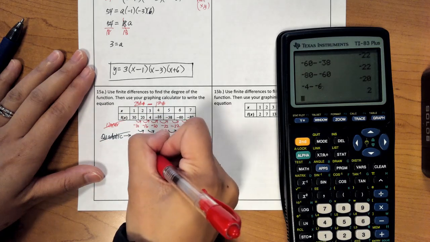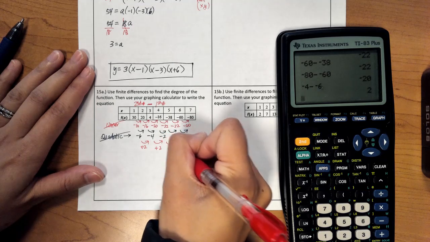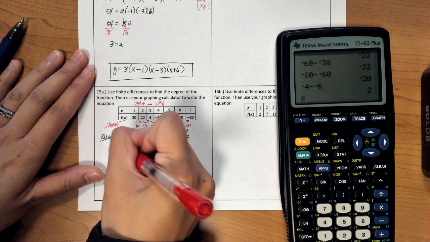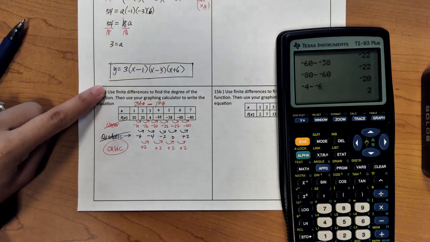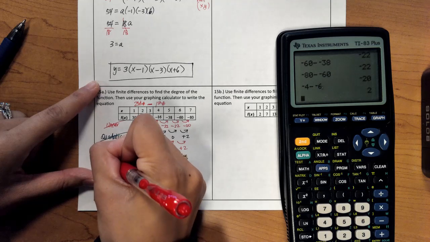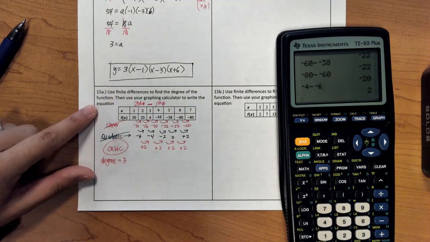And we're going to add 2, add 2, add 2, and add 2. So this is a cubic. Okay, let's check, did we do everything? Find the degree, so degree equals 3. Please make sure you write that. Then use your graphing calculator to write the equation.